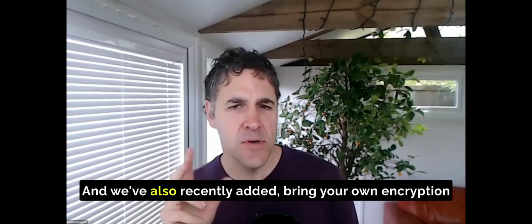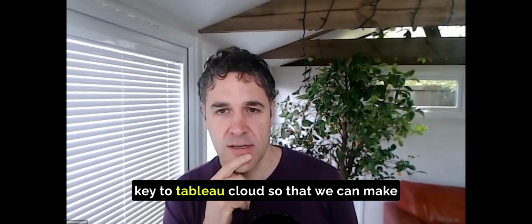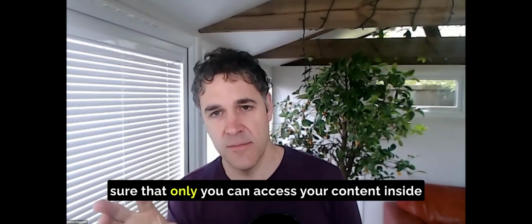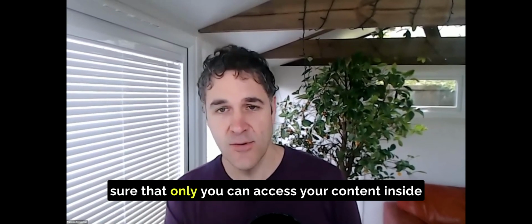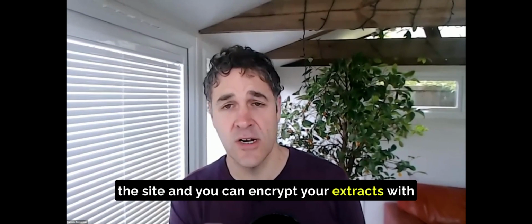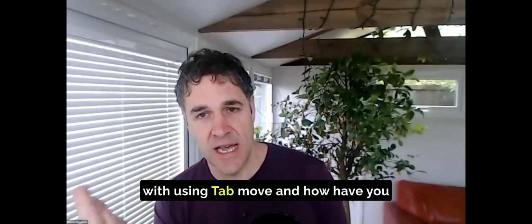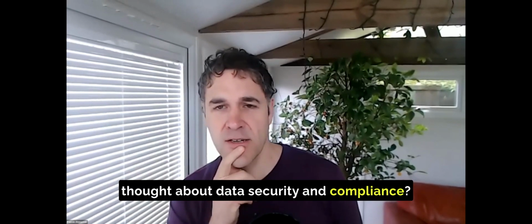And we've also recently added bring your own encryption key to Tableau Cloud so that we can make sure that, you know, only you can access your content inside the site, and you can encrypt your extracts with the key that you provide. But what sort of concerns have you seen with using TabMove, and how have you thought about data security and compliance?